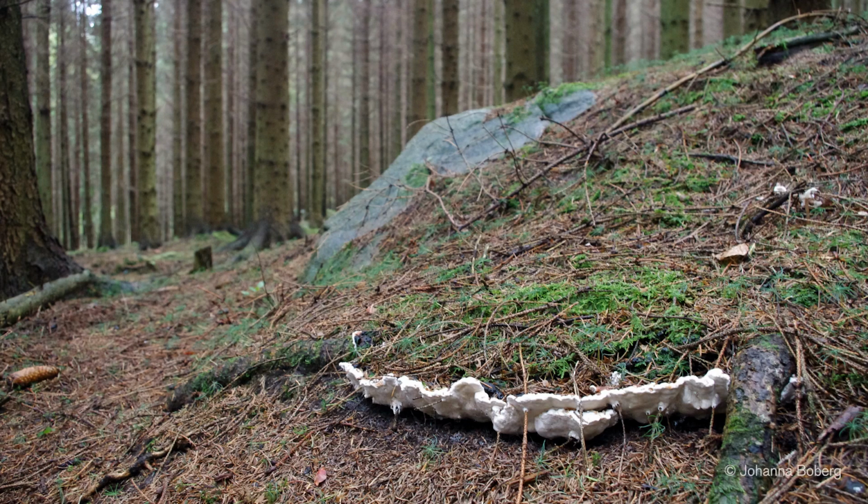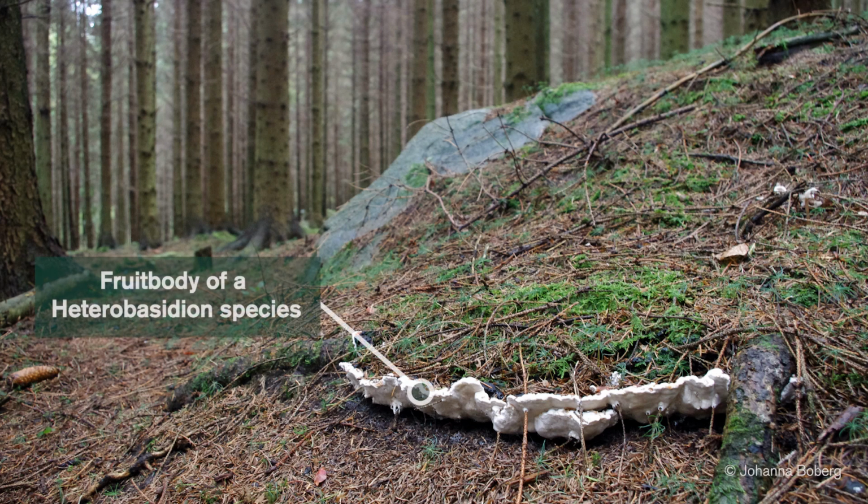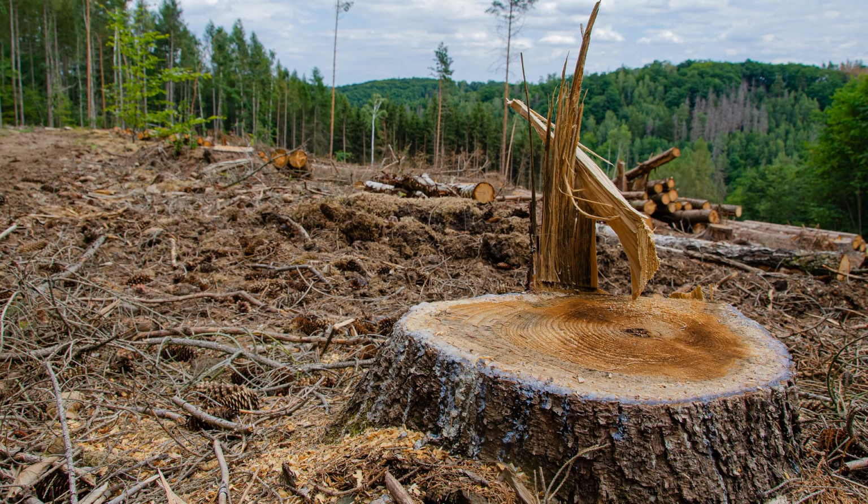The major causative organism of the root rot is Heterobasidion species, and there are several in Europe. The fungus is spreading with spores that are airborne and can land on wounds and cut surfaces like stumps after forest operations. And this happens when the temperature is above 5 degrees Celsius or below 30 degrees Celsius, and when conditions are not too dry.